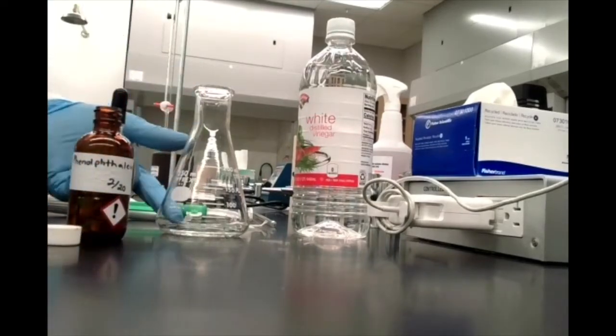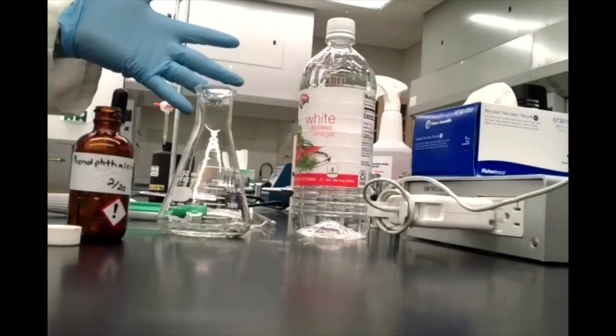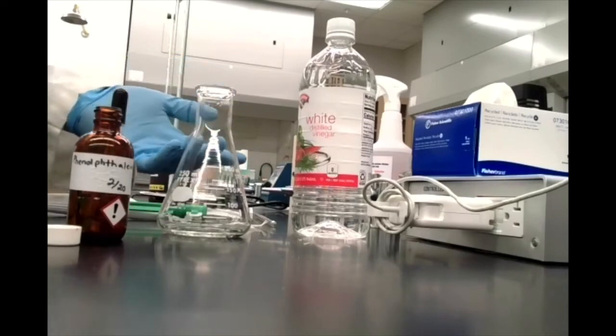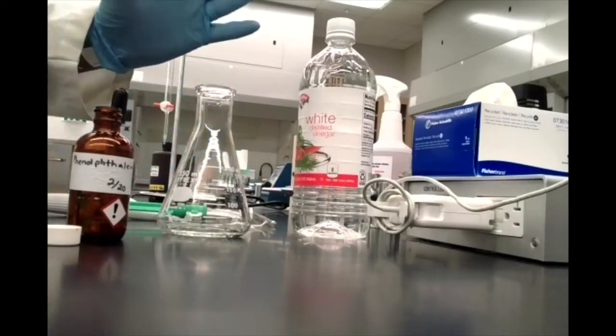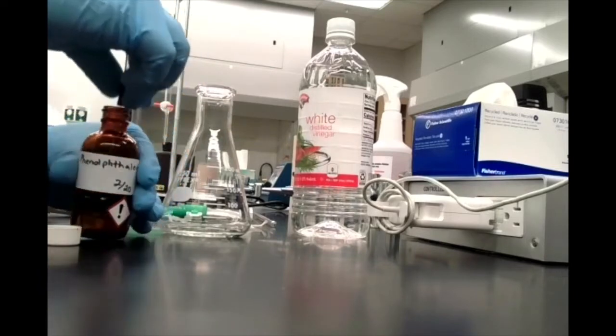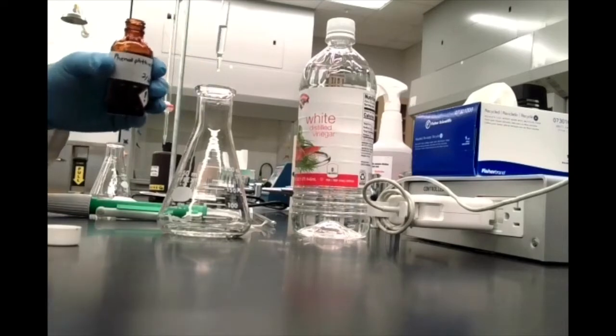The interesting thing about phenolphthalein, though, is that it turns pink in basic environments. So once our vinegar has been neutralized, and basically we have a solution of sodium acetate, which is a basic salt, this solution will turn the indicator pink. All right, so we'll see this bright pink color when our titration is done, when we've reached the endpoint.